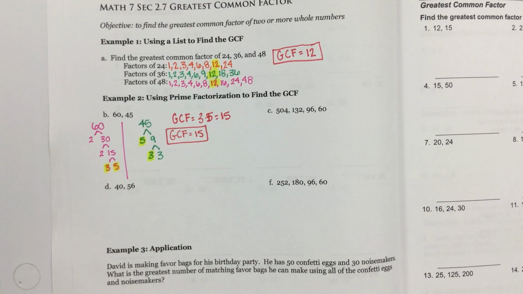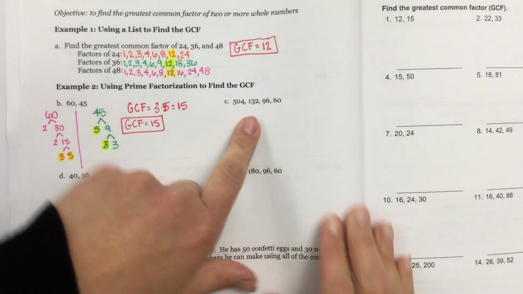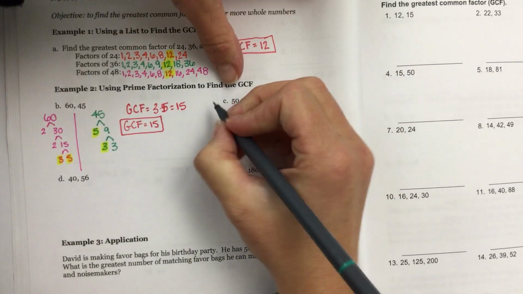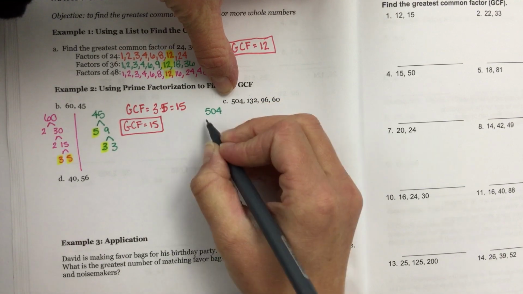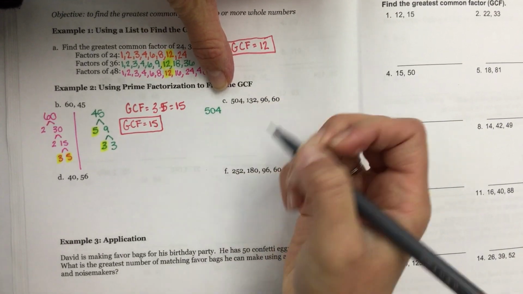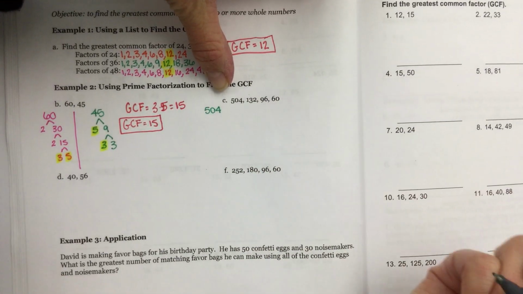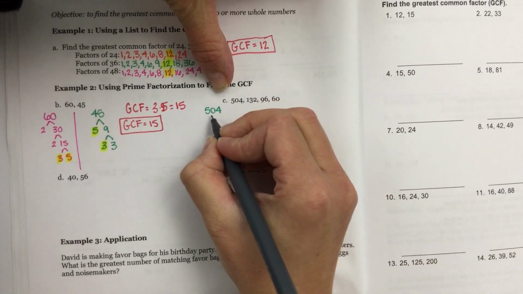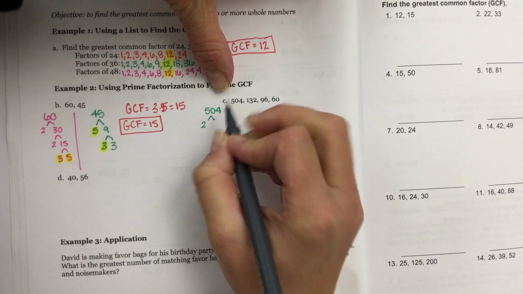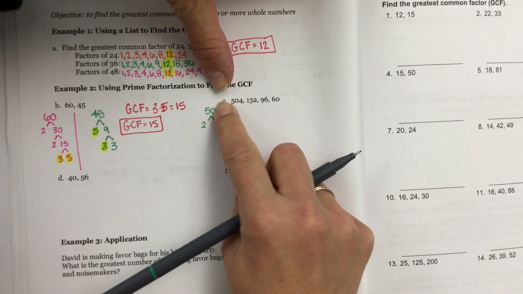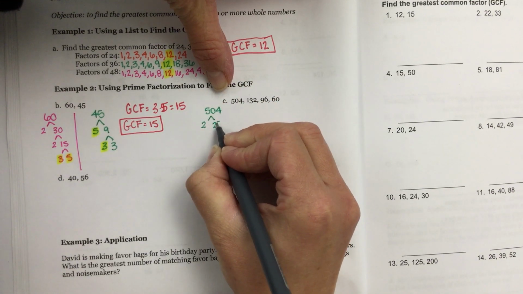Okay, so now I'm giving you a problem with 4 numbers. So we are going to have to factor all 4 of these. And don't be alarmed with the bigger numbers. Just try to cut them in half first. Okay, so I'm going to divide by 2. So 2, half of 500 would be 250. So this would be 252.